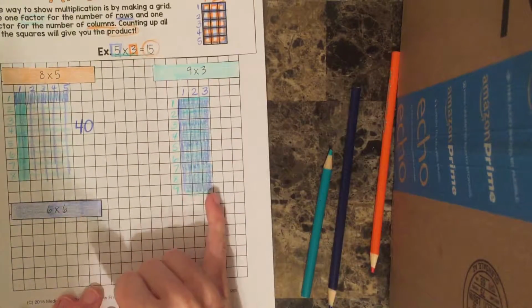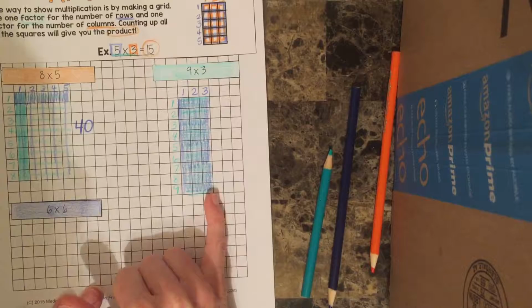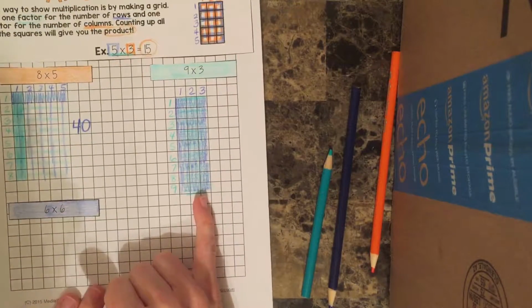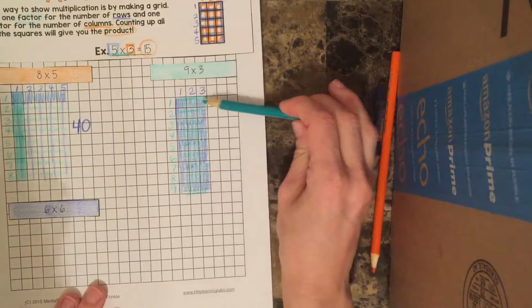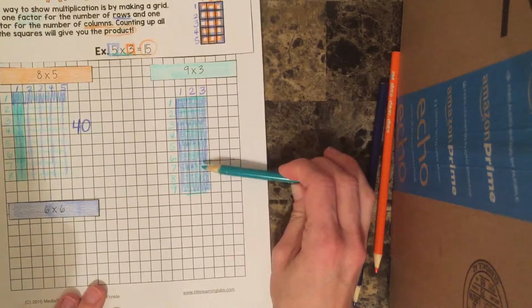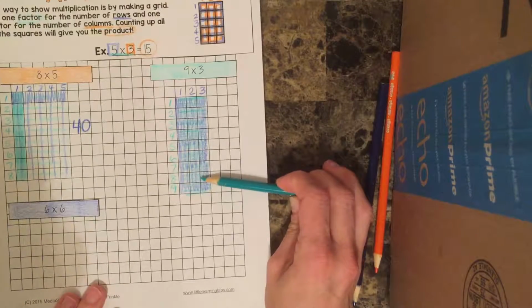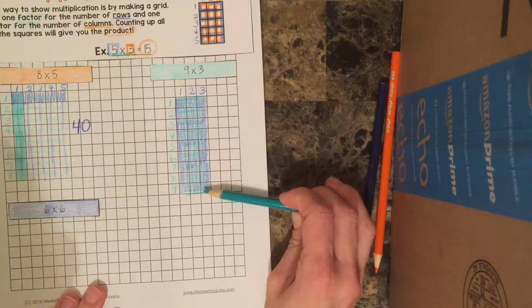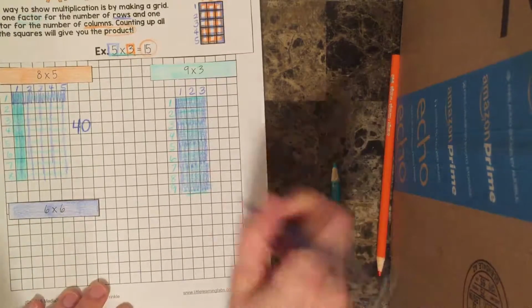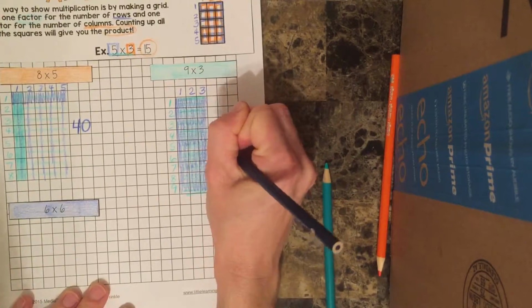If I wanted to count 3 9s, it would be 9, 18, 27. But if that's too big of a number, we can always count by 3s. 3, 6, 9, 12, 15, 18, 21, 24. That's right, 27. So 9 times 3 equals 27.